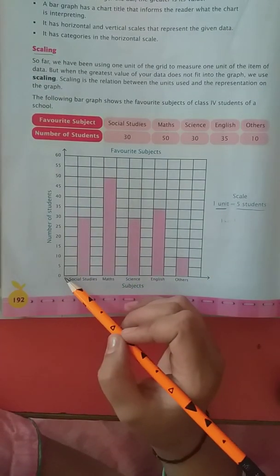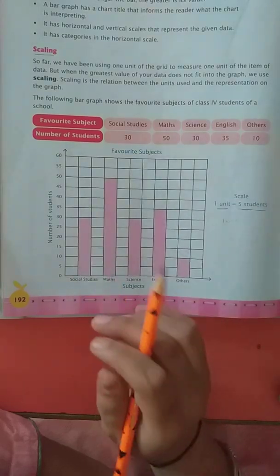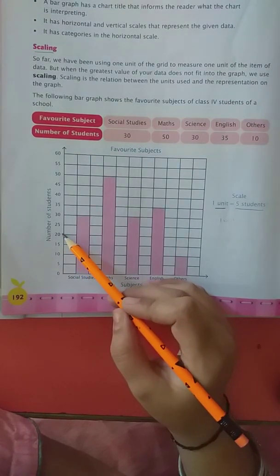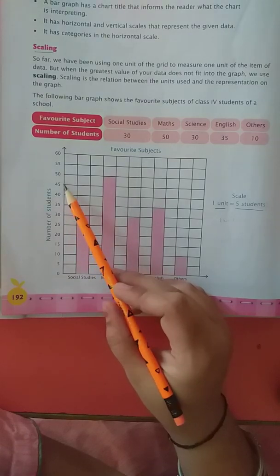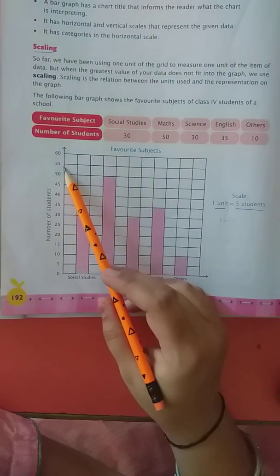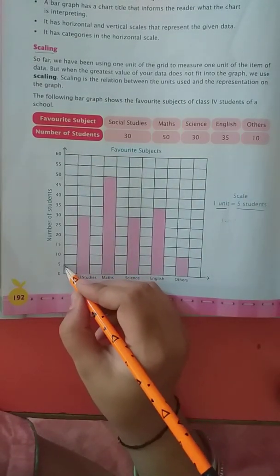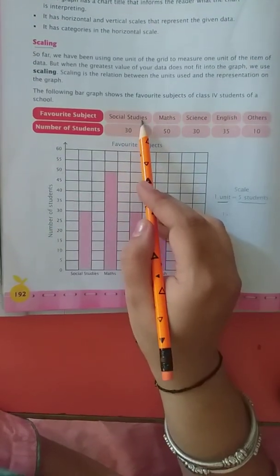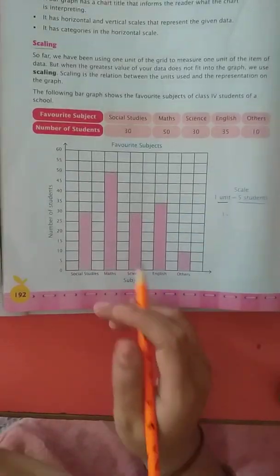So that's why we have to measure each box as equal to 5 students. That means 0 to 5, 5 to 10, 10 to 15, 20, 25, 30, 35, 40, 45, 50 and 55. The next number is 60, because each grid represents 5 students. So the first one is social studies. How many students are there? The number of students is 30.